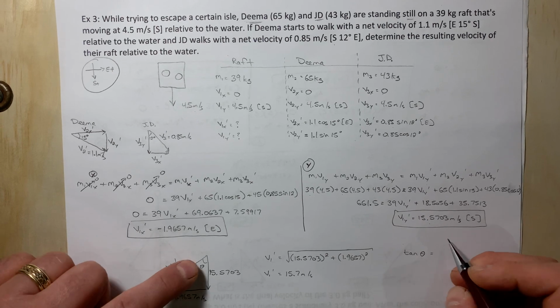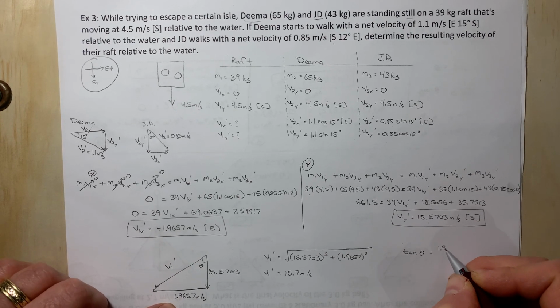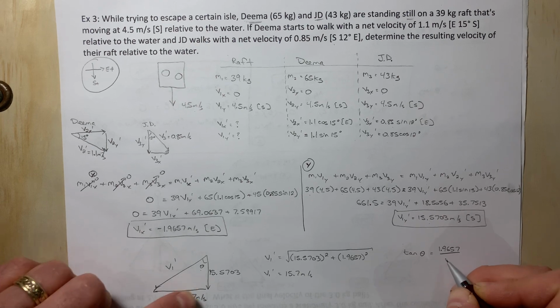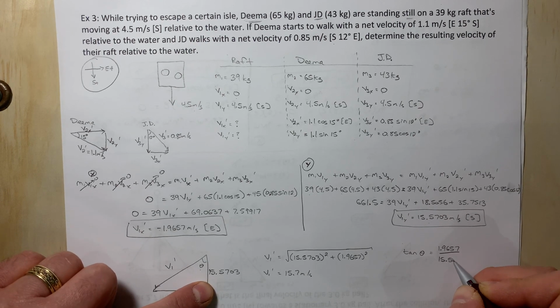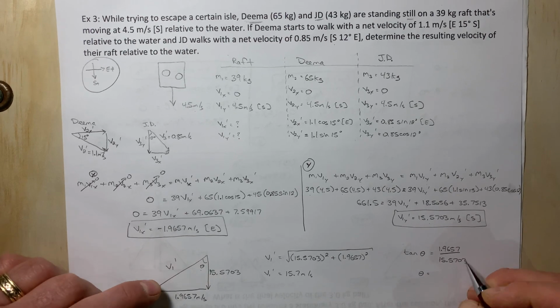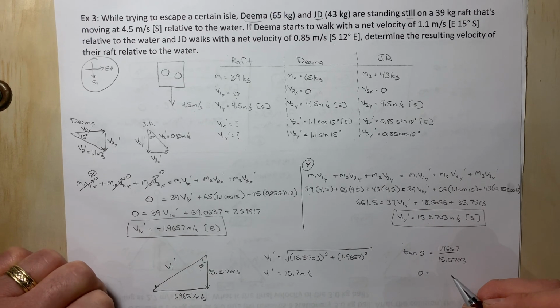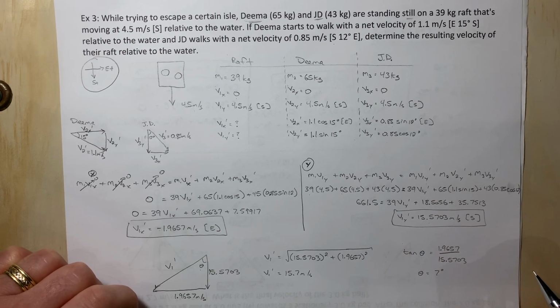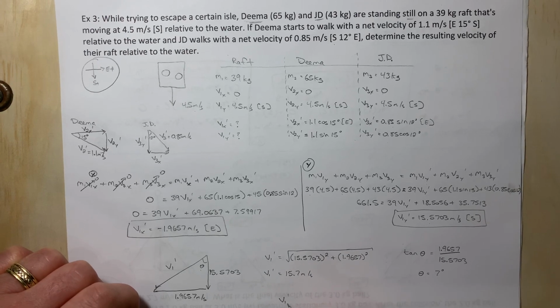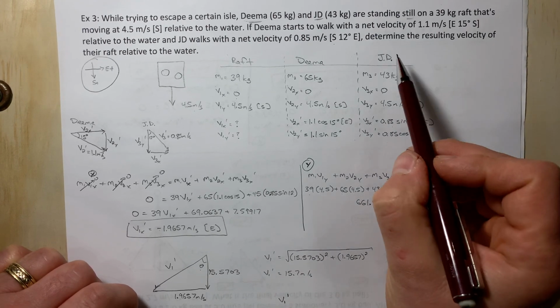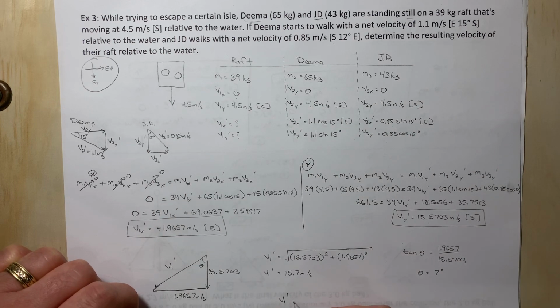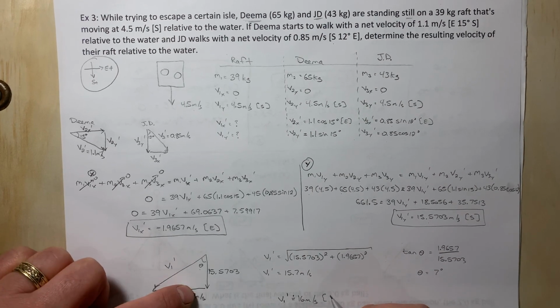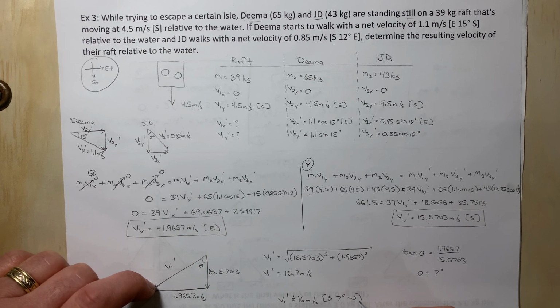And as always, we'll pull out our trusty tan. And this ends up being, I think it's about 7 degrees. So then our answer, V1 primed, what did it ask? Determine the resulting velocity of the raft. Yeah, so V1 prime, the resultant velocity of the raft. I guess we would have 2 sig digs. I guess we'd say it's approximately 16 meters per second. That is south, 7 degrees west.